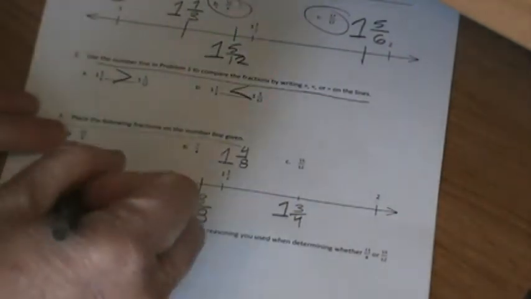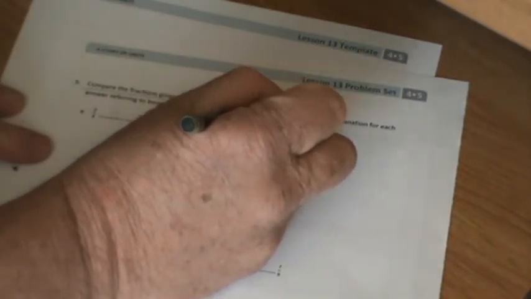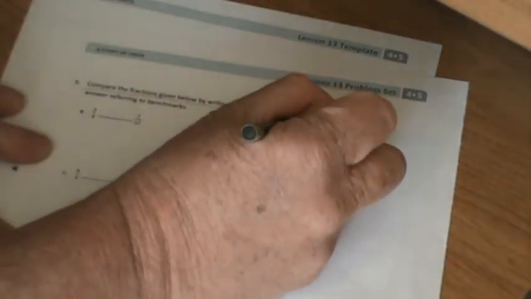And let's go ahead and cross out number 4 and get over to number 5. Okay? It says compare the fractions given by writing greater than, less than on the lines. Offer a brief explanation. We're not going to offer that brief explanation. We're just going to go right ahead and do it. But think about it. Don't just automatically put greater than, less than. Think about what you got going here, okay?